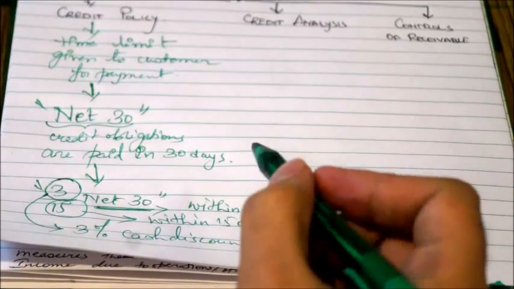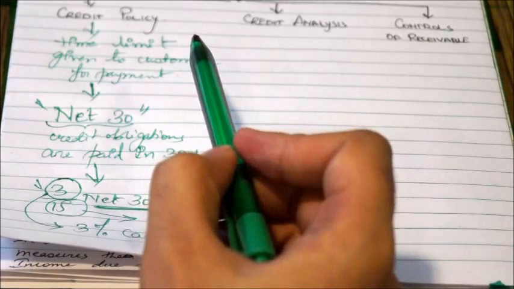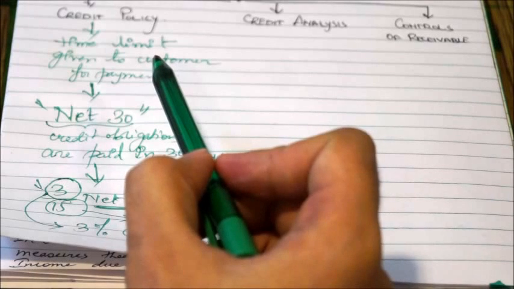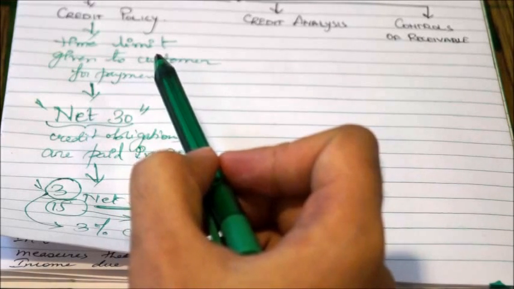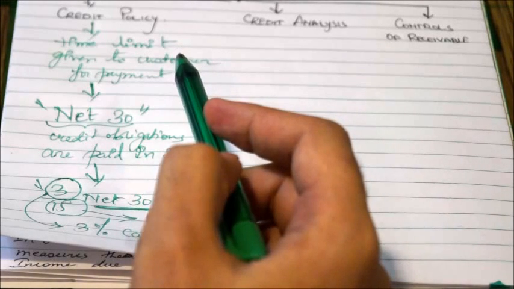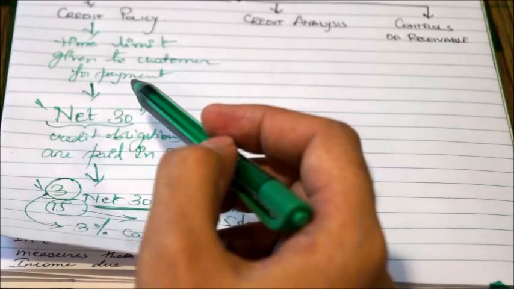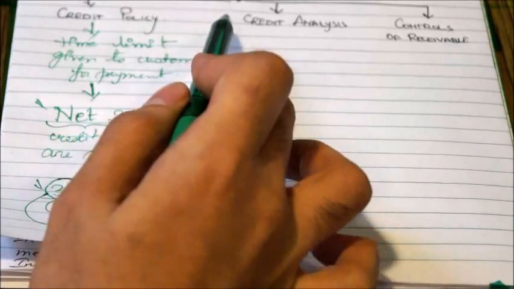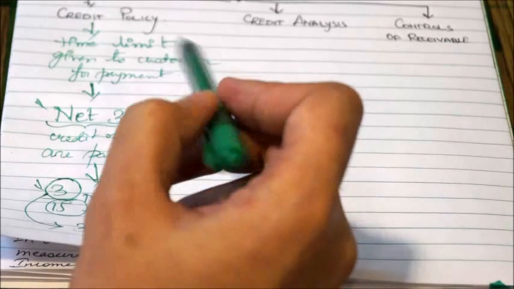Now that we know a credit policy and how it is mentioned, let's understand what exactly a credit policy is. Credit policy is the period allowed to your customers to make the payment. So it is a trade-off between your profits. Now suppose you want to increase your credit policy from, say, net 30 to net 50. What exactly does this mean and how is it an aspect of management?